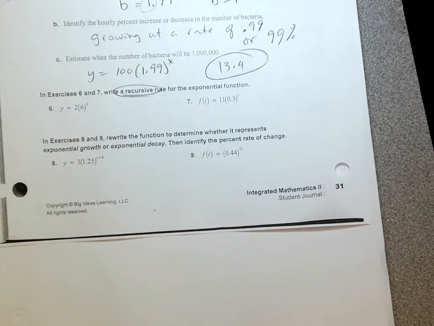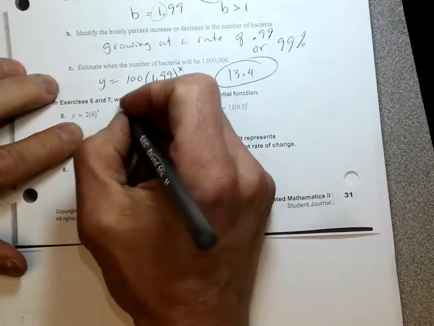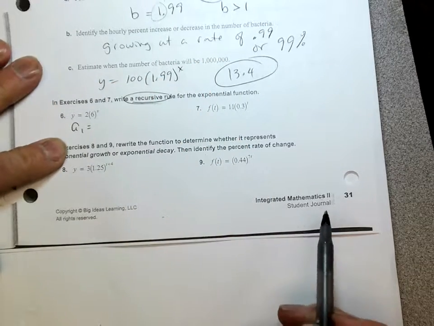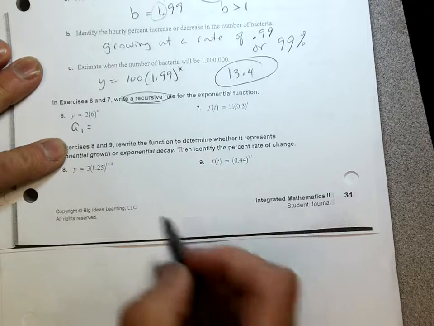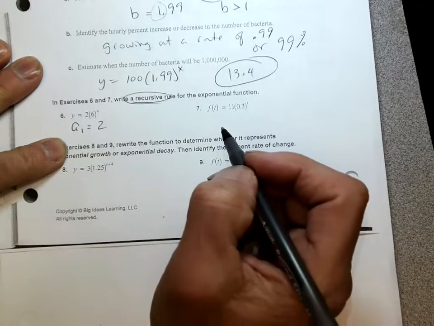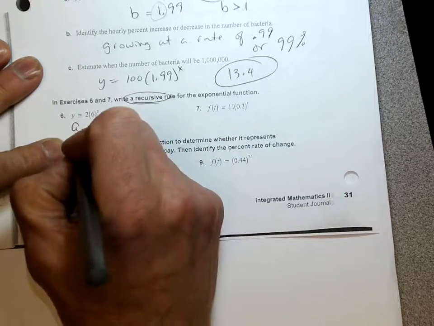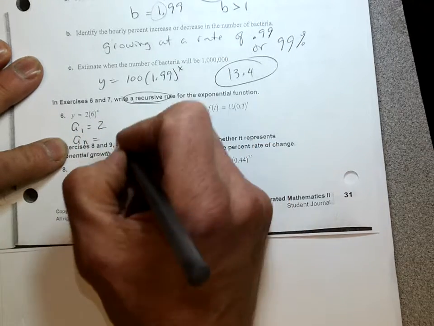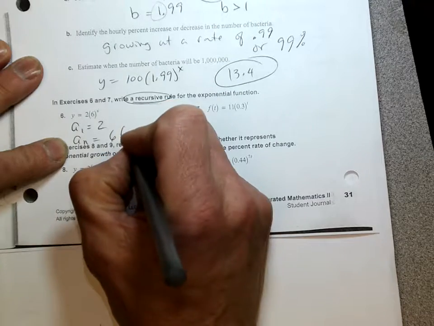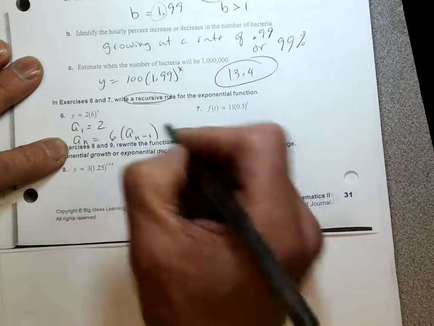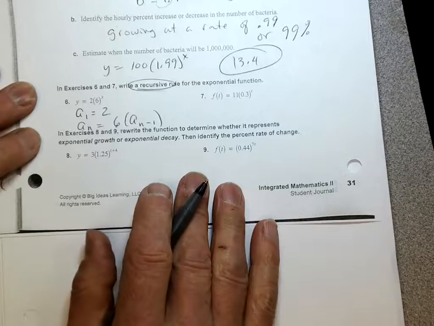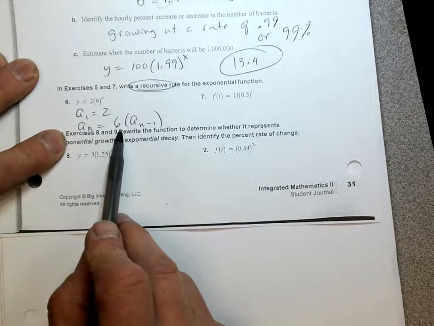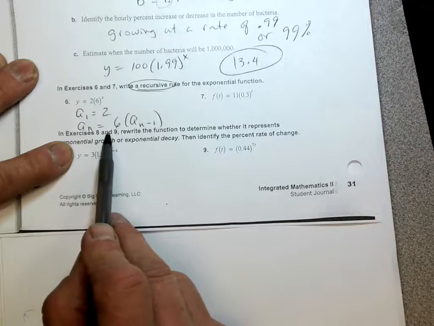Recursive formula. Let's see if we remember recursive formula. So recursive formula needed a1. What's a1? What's the first term? 2. Yes. And then we say a n is equal to 6 times a to the n minus 1. We haven't done recursive formula for a long time, but with a recursive formula, you always put down your first term, and then you tell what we're doing. We're multiplying by 6 each time. Okay?